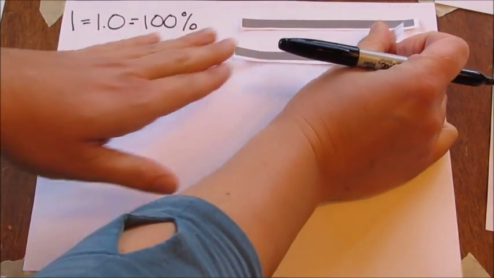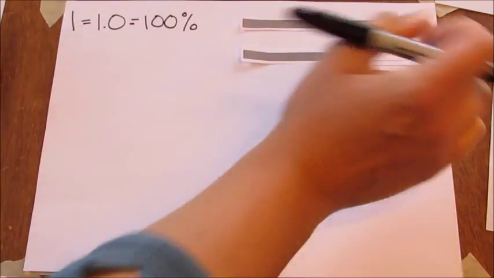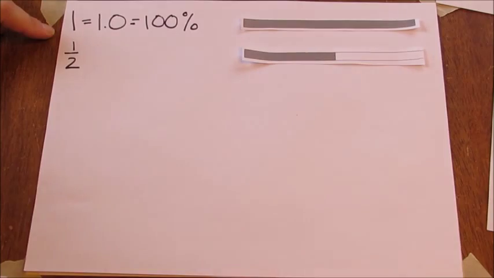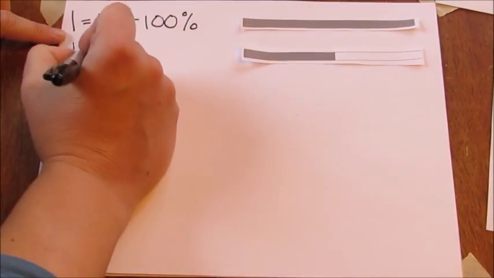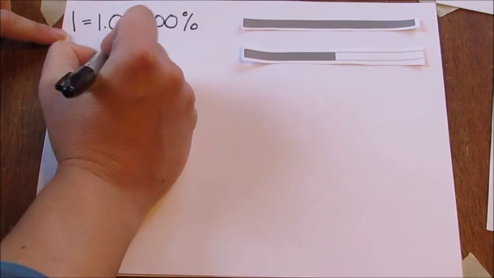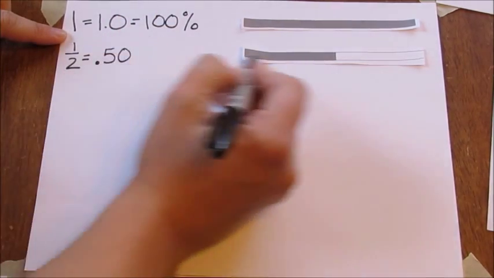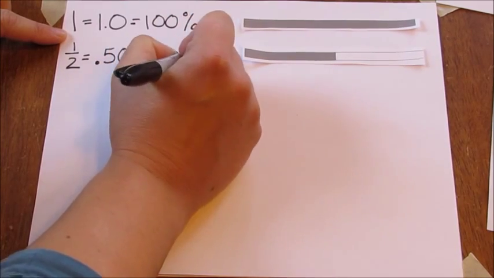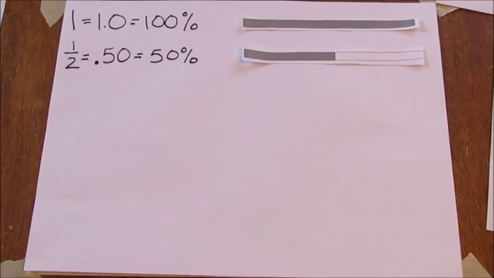If we have a smaller section of our bar, if we have two segments, but only one of them is shaded, 1/2 of our bar, we know that this is 0.5 of our bar, or 50%. It can go even smaller.